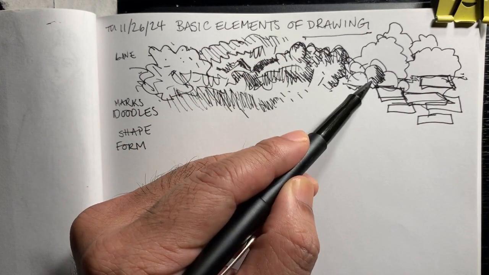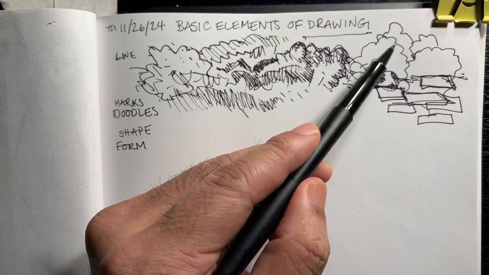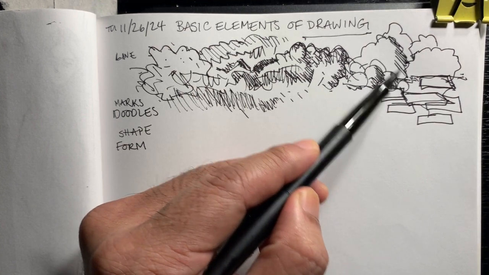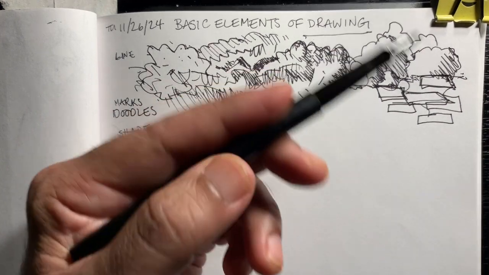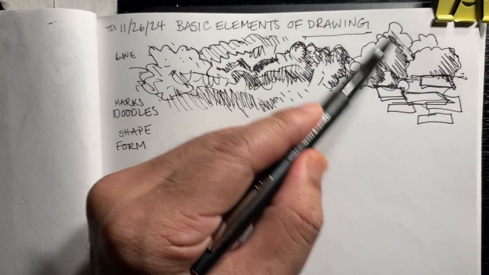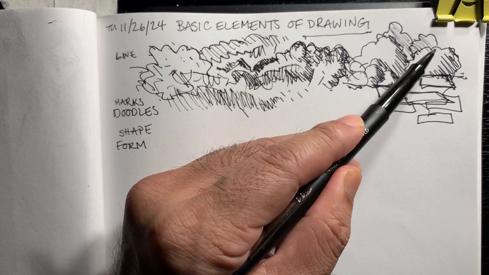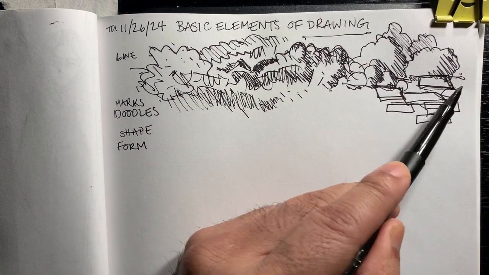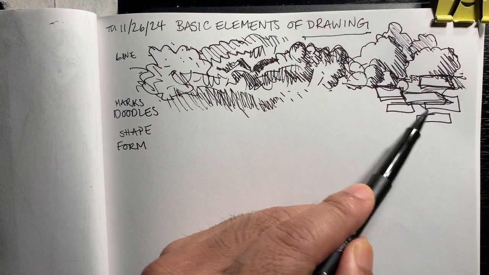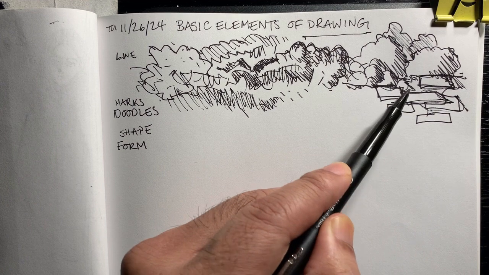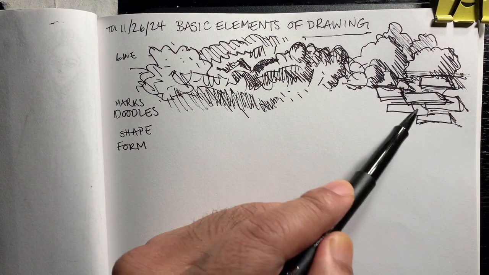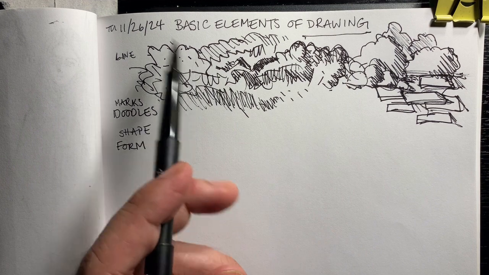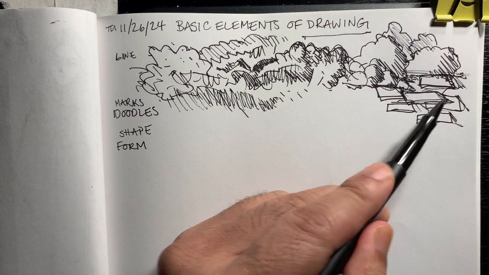So it's actually the shadow that gives the shape its form. I guess that's one way to say it. That's what is happening here when you shade. At its most basic level, that's what's going on.